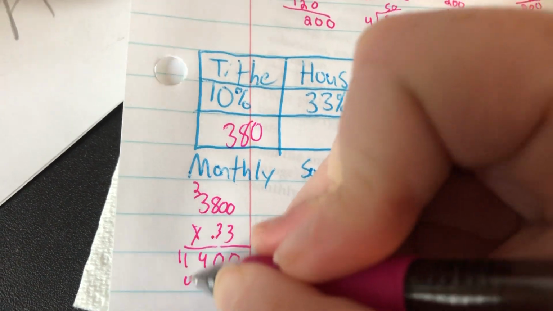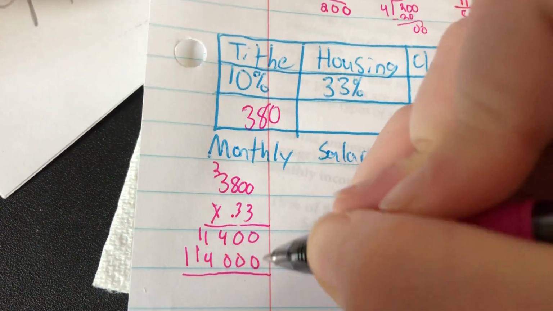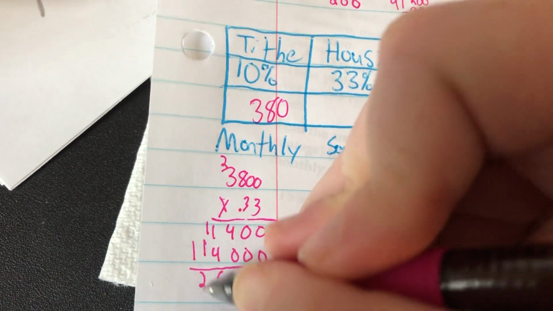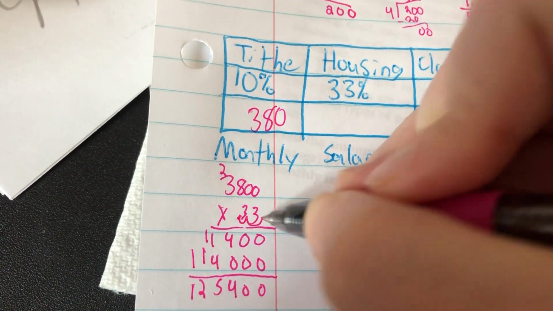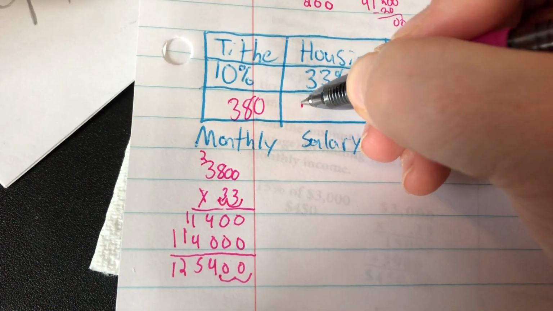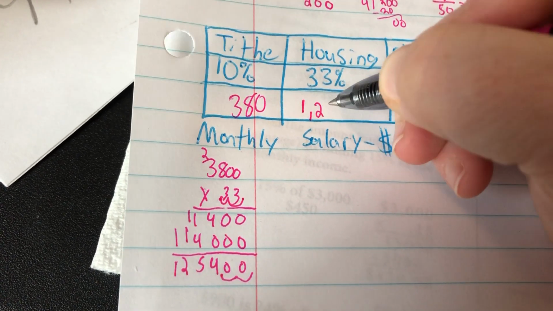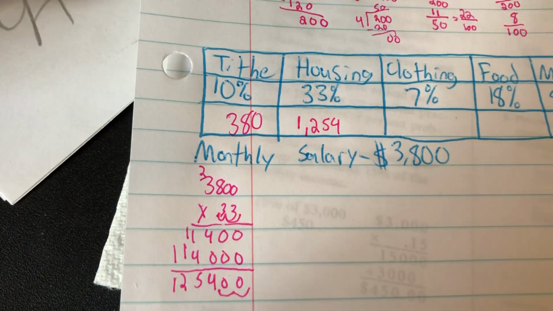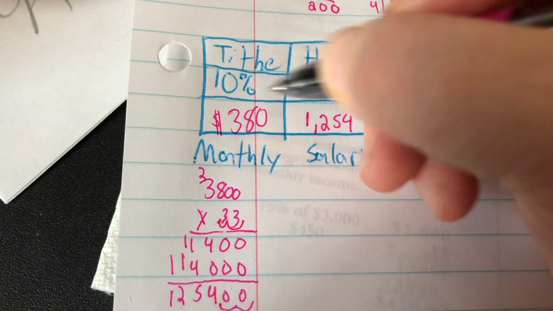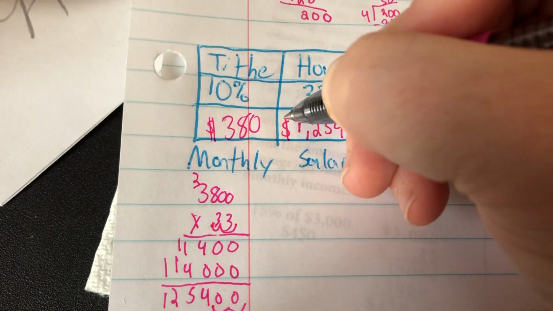Then I have 2 decimals. So they spend $1,254 per month on housing. And we should remember to put our dollar signs because these are dollar amounts.